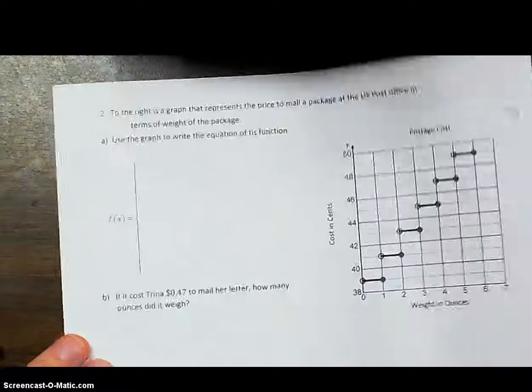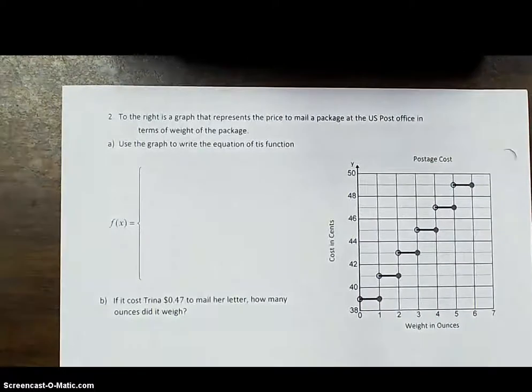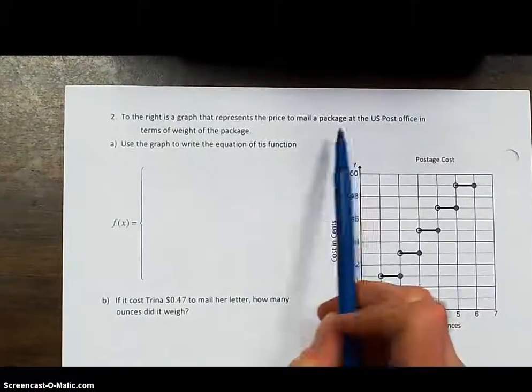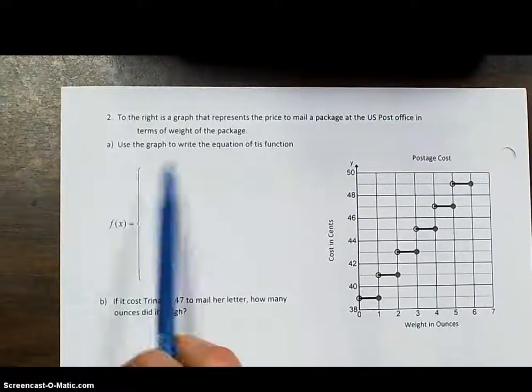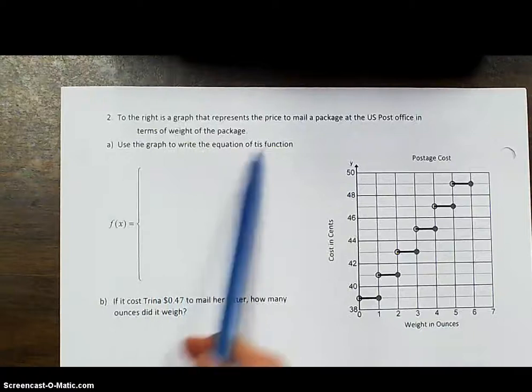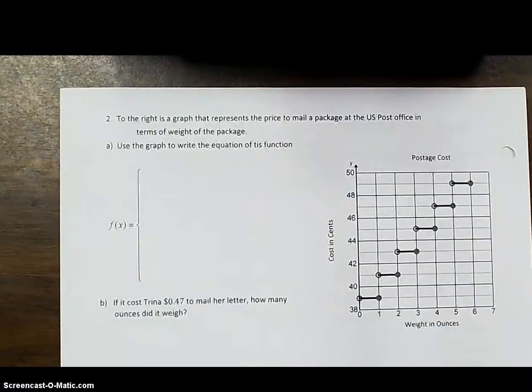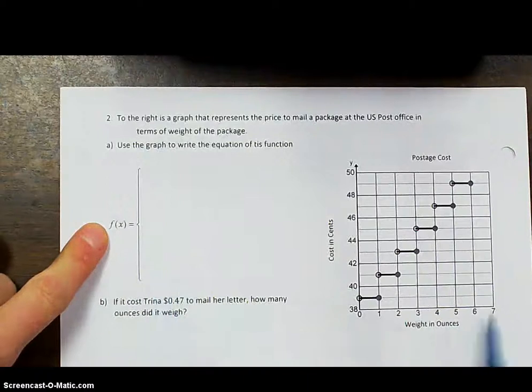All right, so number 2. To the right is a graph that represents the price of mailing a package at the U.S. Post Office in terms of weight of the package. Use the graph to write the equation of this function. All right, so if we take a look here, we need to write the function. So let's take a look.